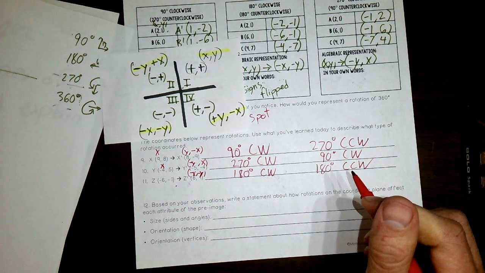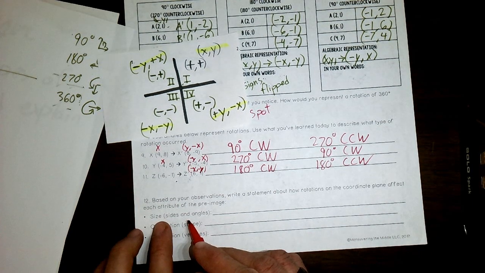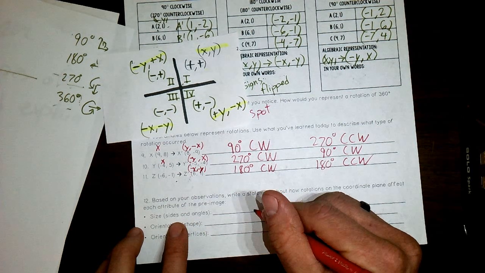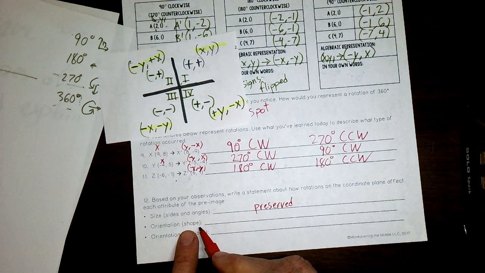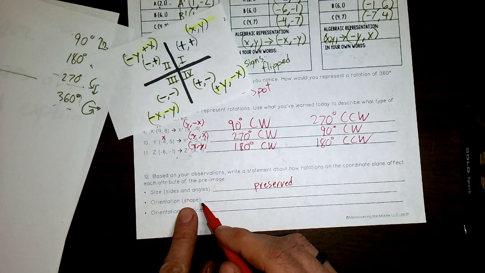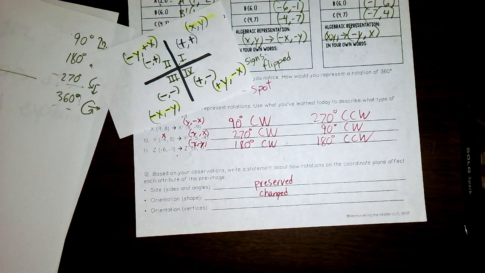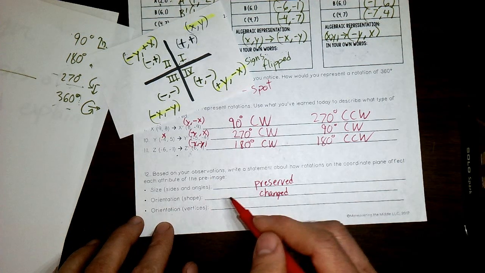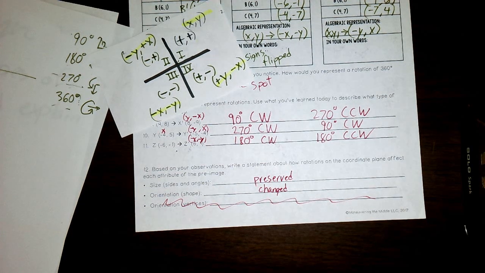All right. In this last part, you will get questions like this. It'll say what was preserved and what changed, right? What does preserve mean? Keep the same, right? So did the size of our shape stay the same? Yeah, so put preserved. Did the orientation, the way the shape is pointing, stay the same? That did not. No, so that changed. And the vertices, those changed as well. You can just cross that off, though. We don't need to differentiate those. All right, you can pack up now once you have that written down.